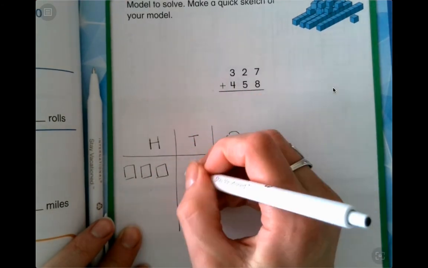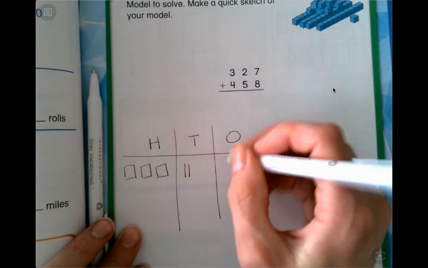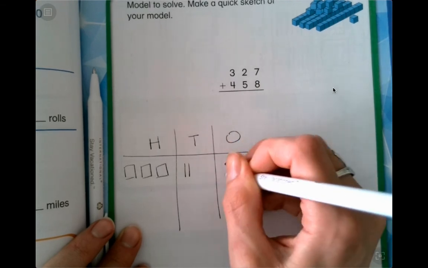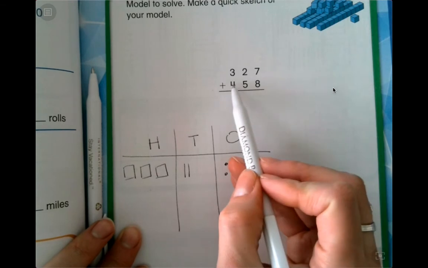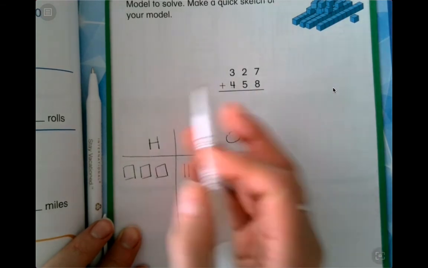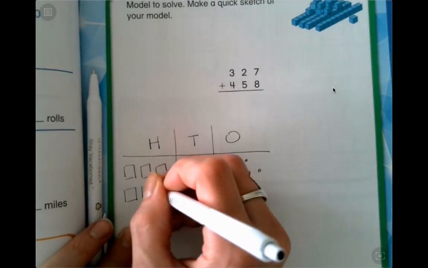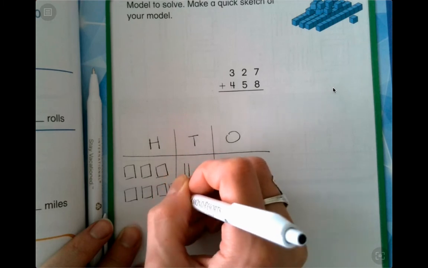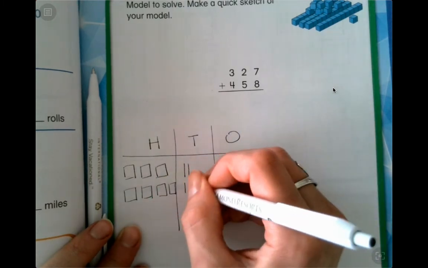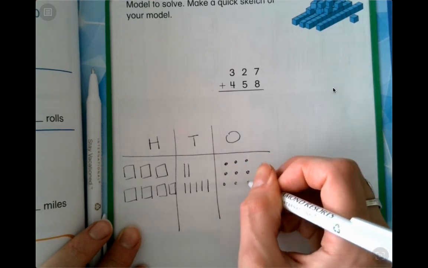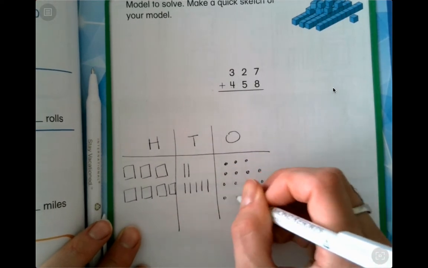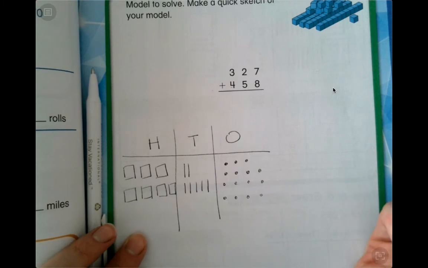What's my tens? 2. What's my ones? 7. 1, 2, 3, 4, 5, 6, 7. I'm going to draw my second number, 458. So I have 1, 2, 3, 4, 50. 1, 2, 3, 4, 5, and then 8. 1, 2, 3, 4, 5, 6, 7, 8.